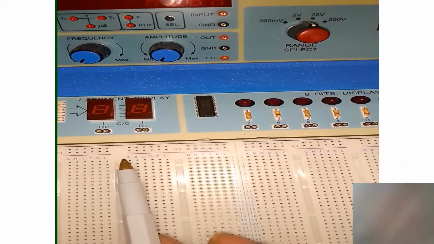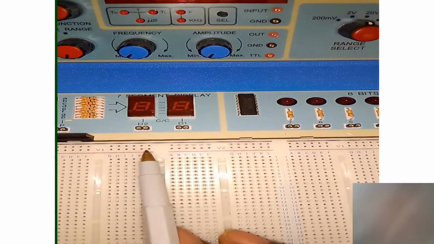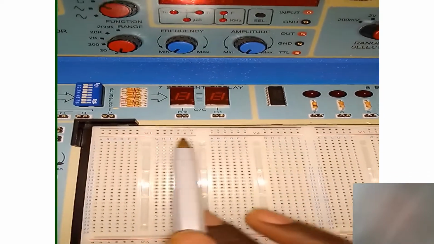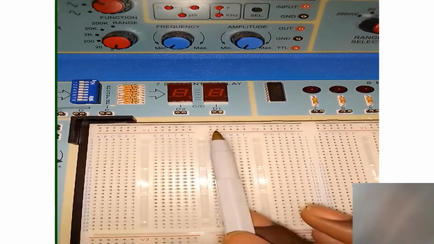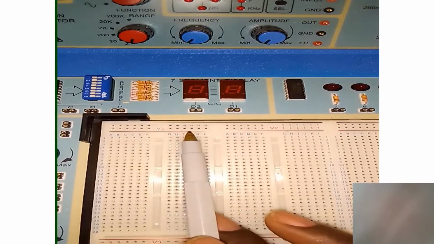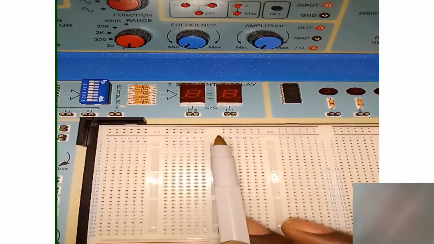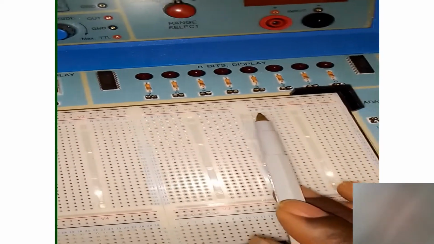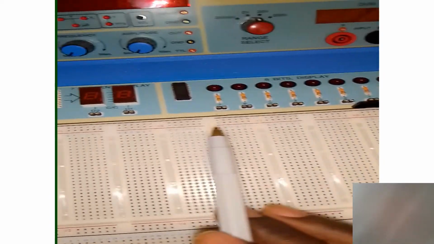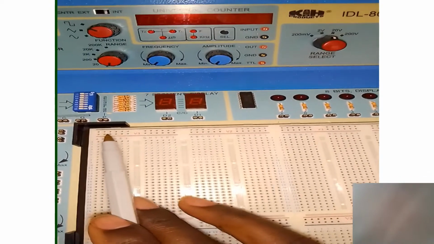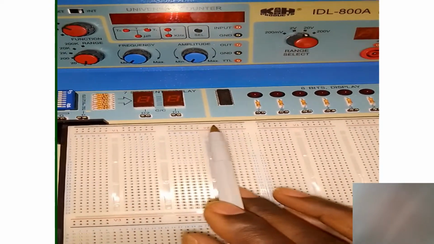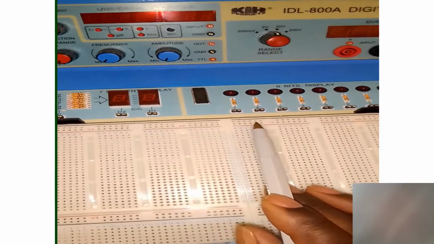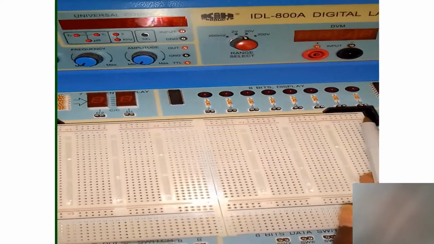So it's not continuous from that side to the other side. So this is continuous, and then we break, we continue, we break, we continue, we break, we continue after that. But for the ground, we just go that way. It's continuous, and then we break here, and then we continue up to the end.